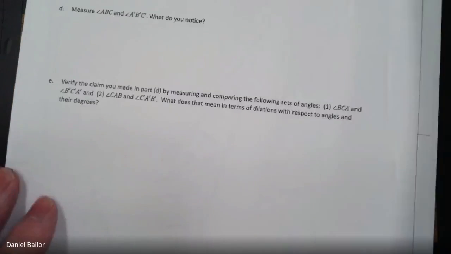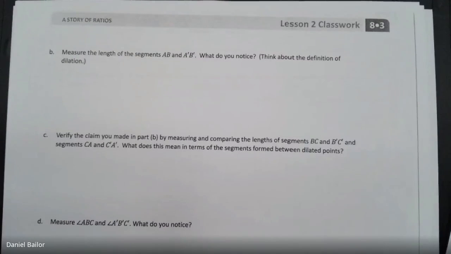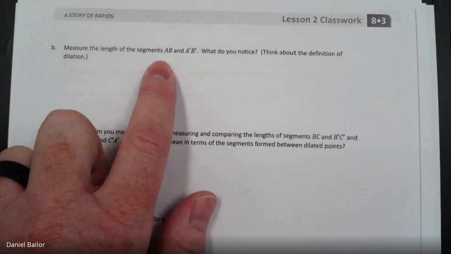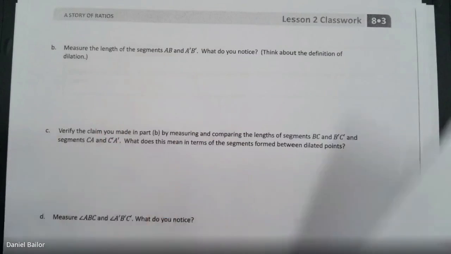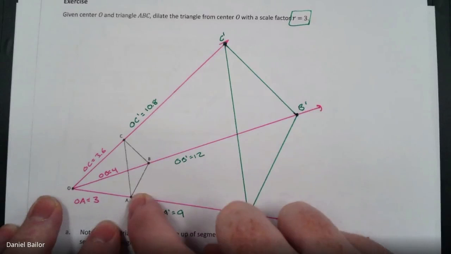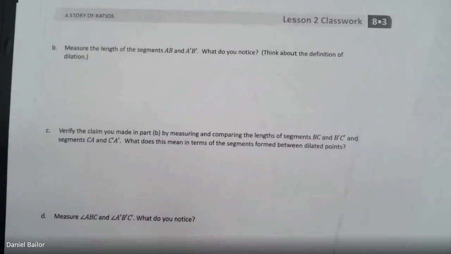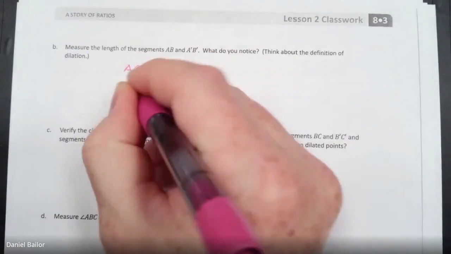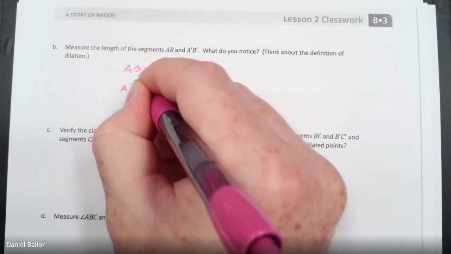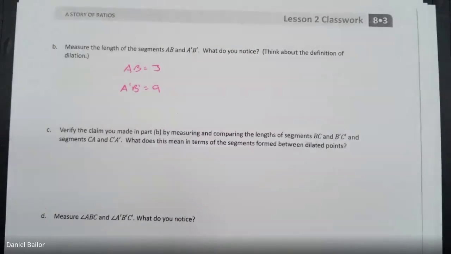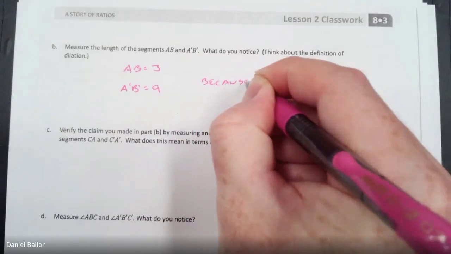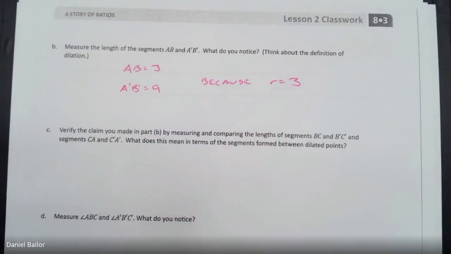Let's move on to page 15. They have more questions. Actually, this stuff is what we just kind of did. They say measure the length of the segment, and I did that. Remember I said segment AB was 3 and segment A prime B prime is 9. So we did that already. So we said AB equals 3, A prime B prime equals 9. Why is that? Because r equaled 3. The scale factor is 3, so we multiplied by 3.